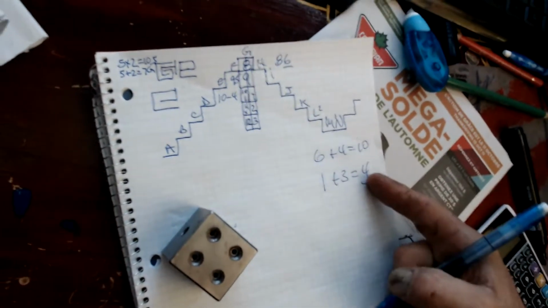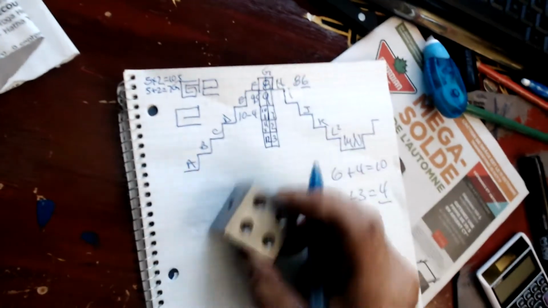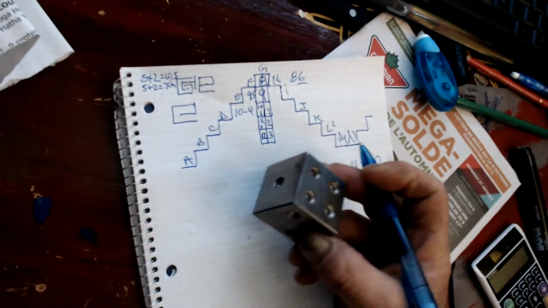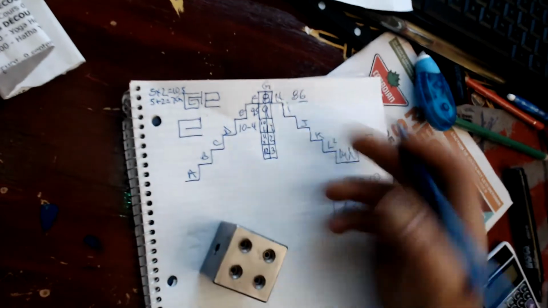So we have 10-4 polarity. We now have 10-4. So I come straight down. So the cube shows me exactly what I have done if this relationship meets any classification.